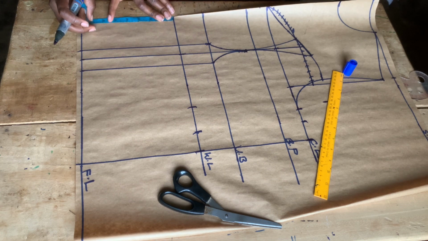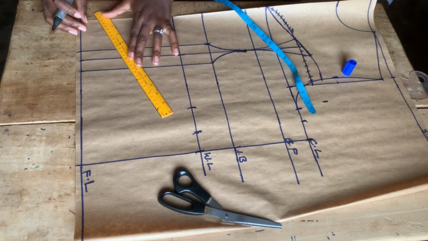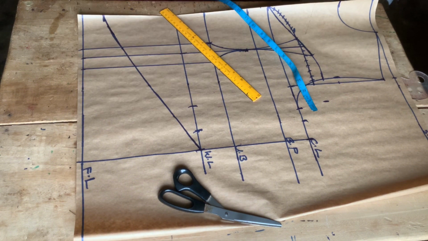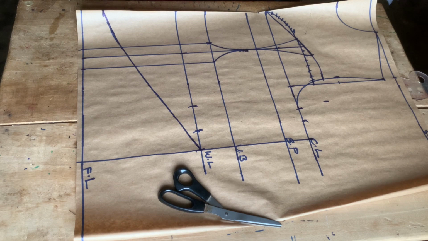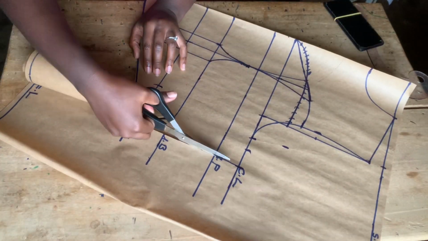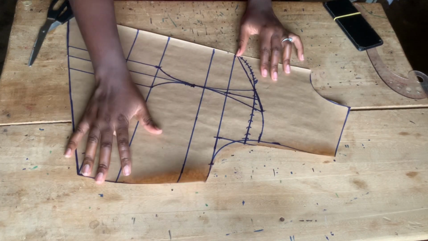So the next thing is to form the waistline base, the Basque effect on the waistline. So I went down by 6 inches at the center front and I connected it with a straight line to the waistline. So that's how I just created the waistline Basque effect, and it's as simple as that. So I'm cutting out all this.